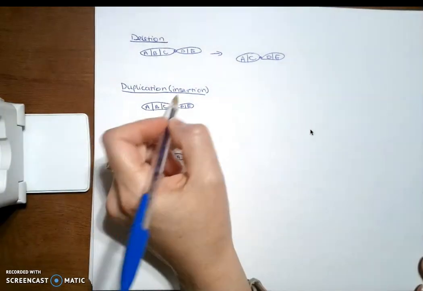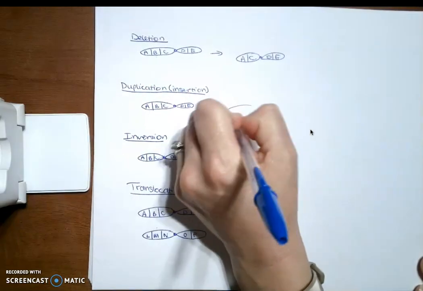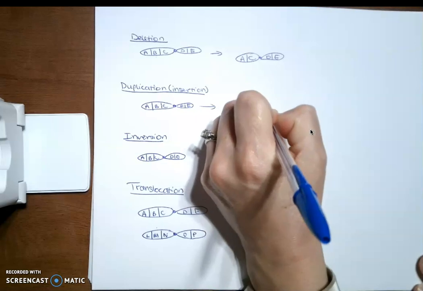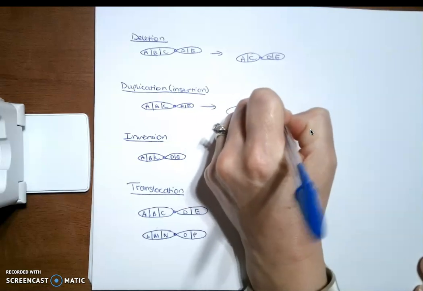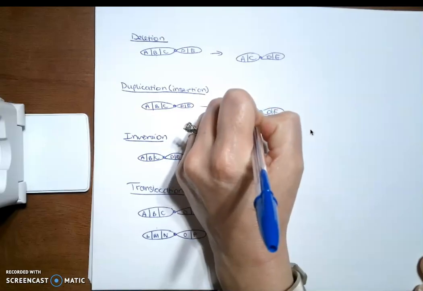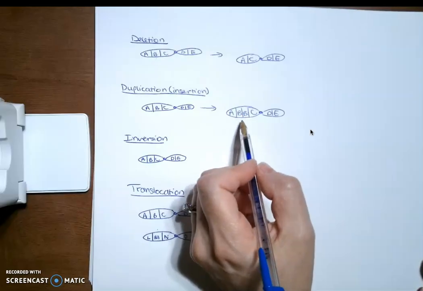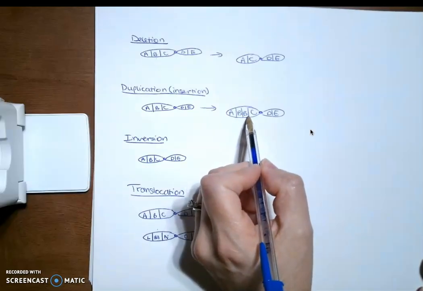All right, a duplication, or sometimes you'll hear it called an insertion, is where you have a segment of chromosome that is copied for whatever reason twice, and so it is inserted twice. And so here we have, instead of missing B, now we have 2 Bs. And you're like, oh, what's the big deal? You can have extra genes. Well, you don't always want extra genes.